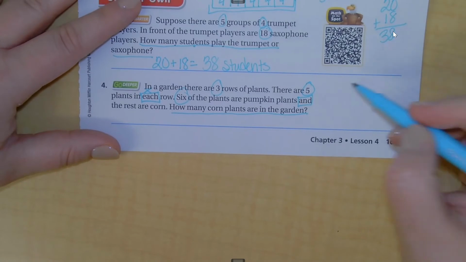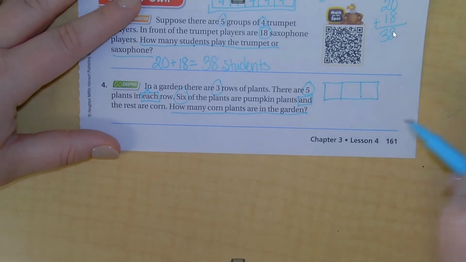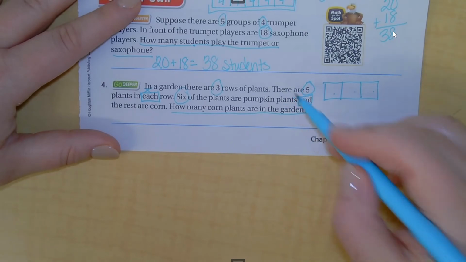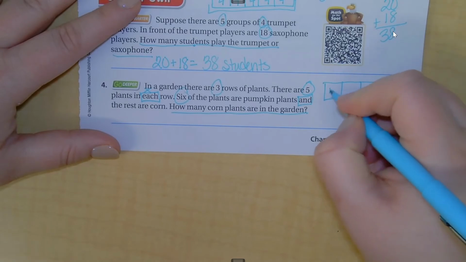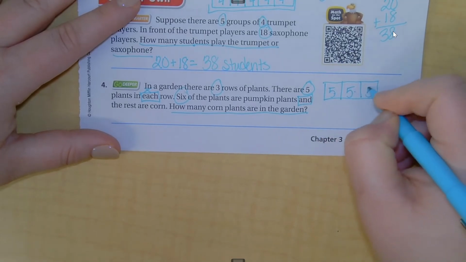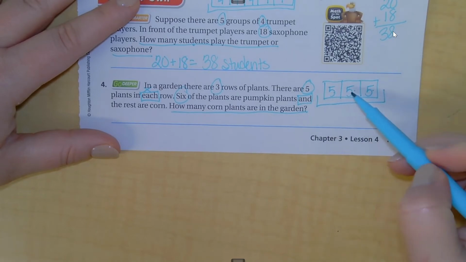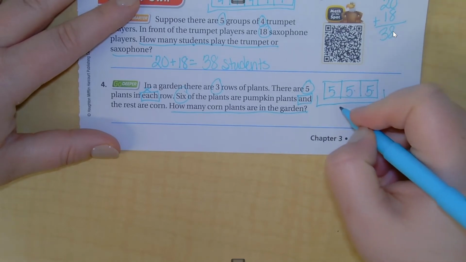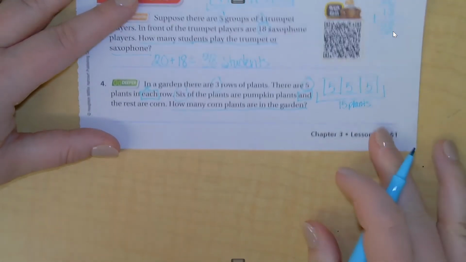Okay? So if you did a bar model, you would have a nice short bar, and it'd have 1, 2, 3 groups. Okay? There are 5 plants in each row, same as each group. So 5, 5, and 5. I can easily skip count by 5, so 5, 10, 15. So I know there are 15 plants total, right? Started to write a T because I was saying total.